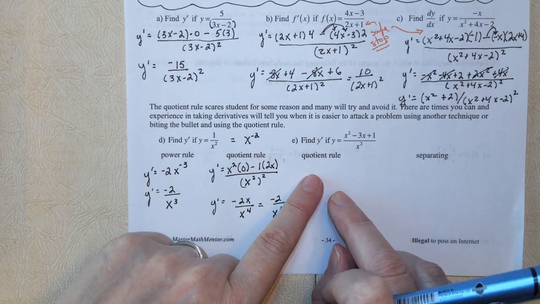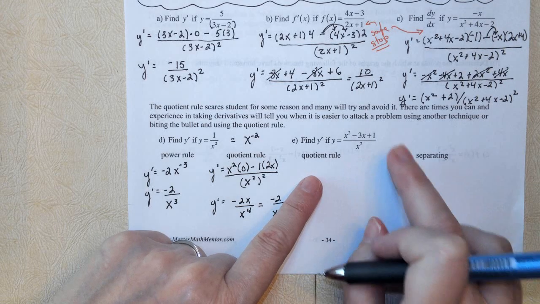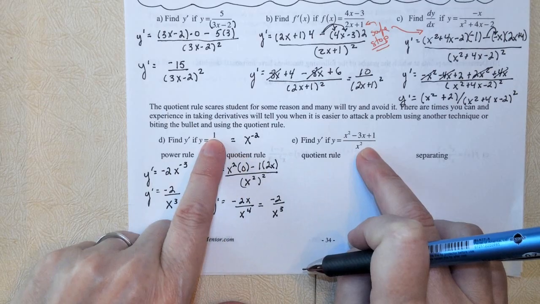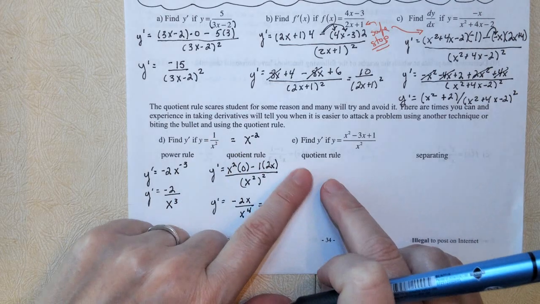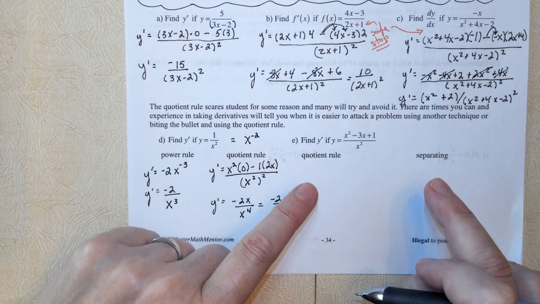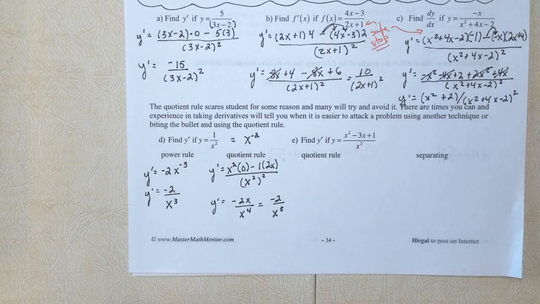Now, here, we don't have an option. There's no power rule that can be done with this because there's a function on the top and the bottom. It's not just a constant like it was here. So now I have either quotient rule or I have separating it. And they both work. Surprise, I'm going to give you the thing right now. They both work. But one is easier than the other.